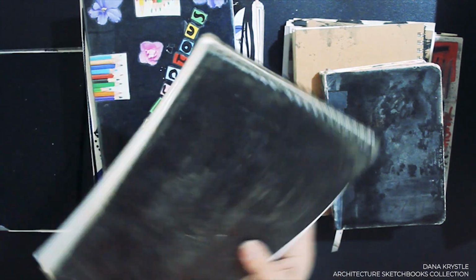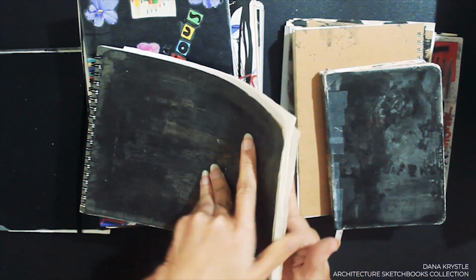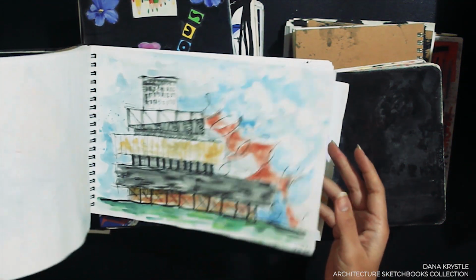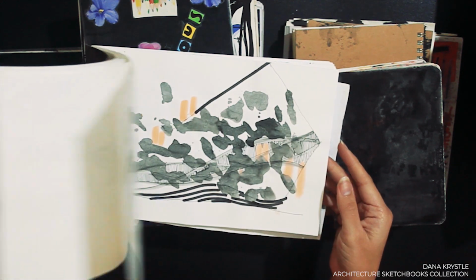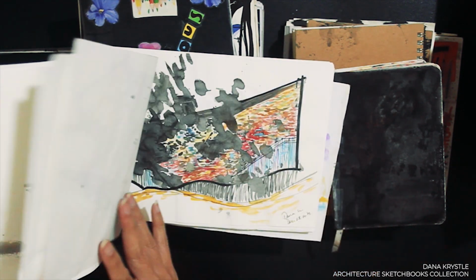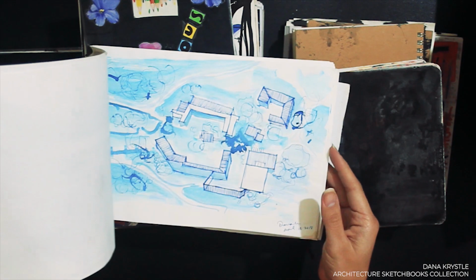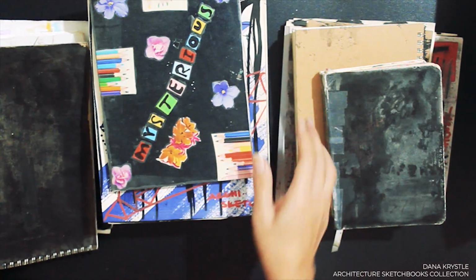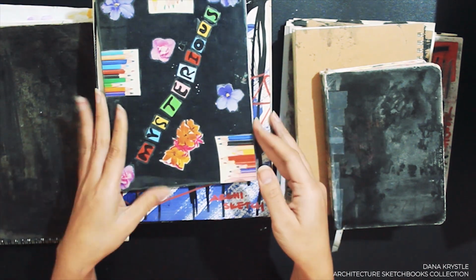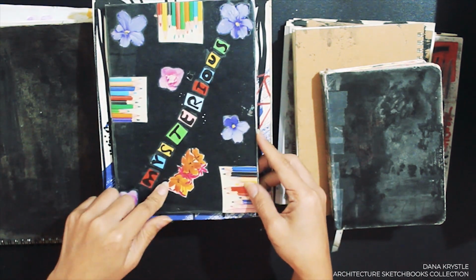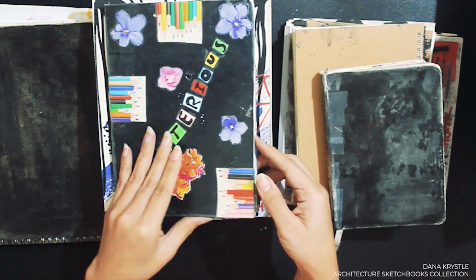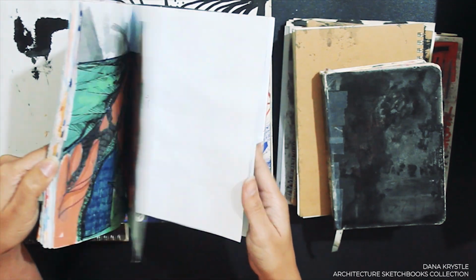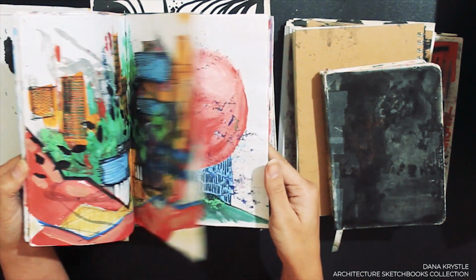And the next one is, so there's a lot of just really random designs and concepts and ideas, and the whole thing with architectural sketchbooks is you just experiment. So the whole idea is just experimenting with stuff. This one, the cover was done by my little sister, and I thought it was really adorable. The paper was an A4 standard paper, and I really liked working with it.